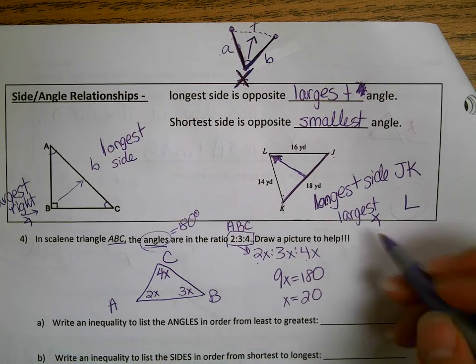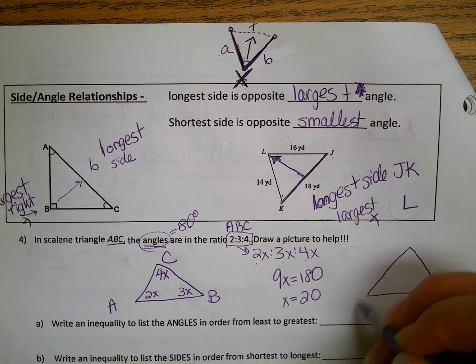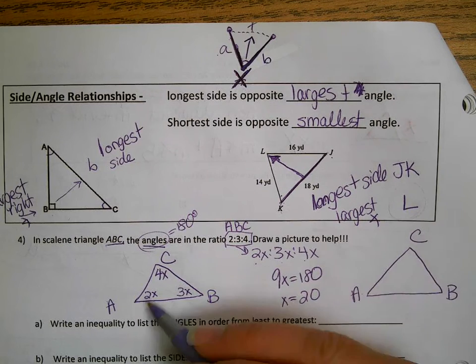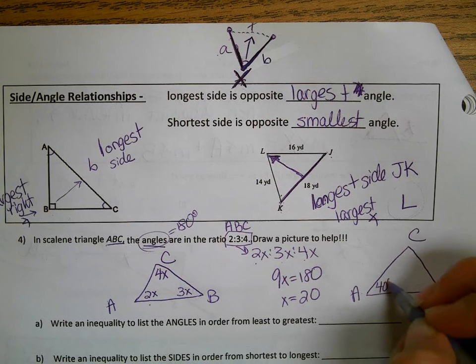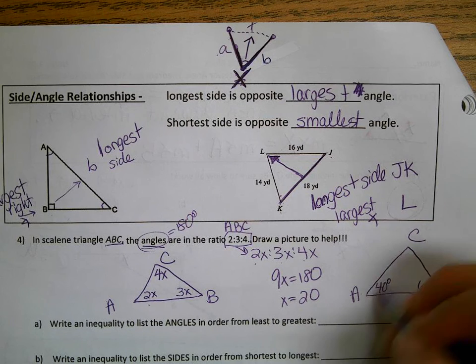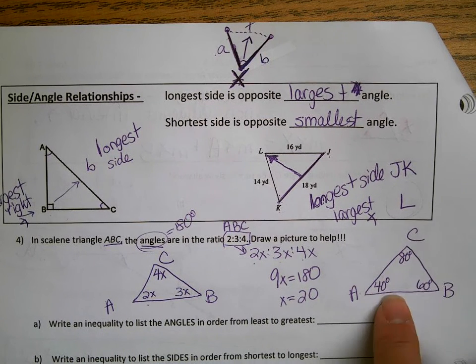So if I were to redraw that picture, again, this diagram might not be to scale, but if A is here, B is here, C is here, well, A is 2x, which is 40 degrees, B is 3x, which is 60 degrees, C is 4x, which is 80 degrees. Now those add to 180, so we know we're good. So 100 plus 80 more would be 180.